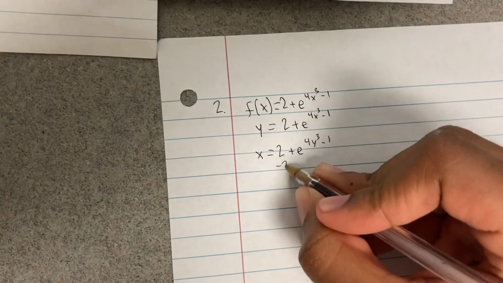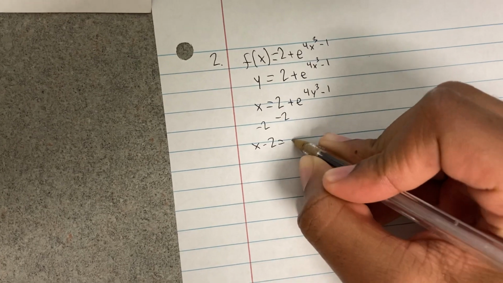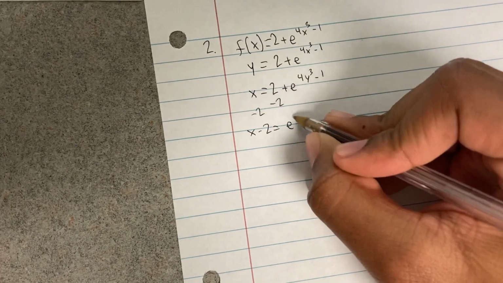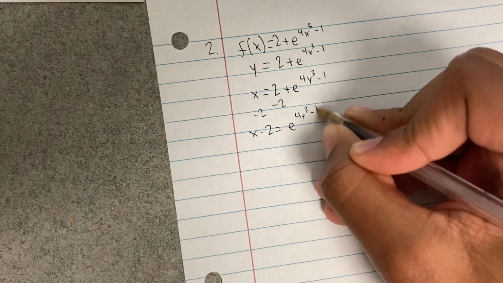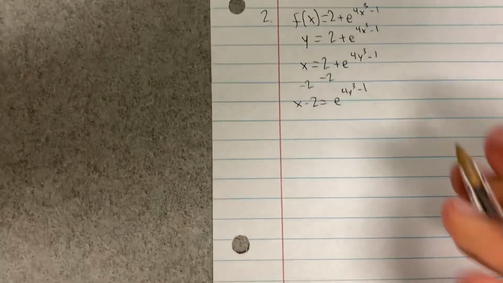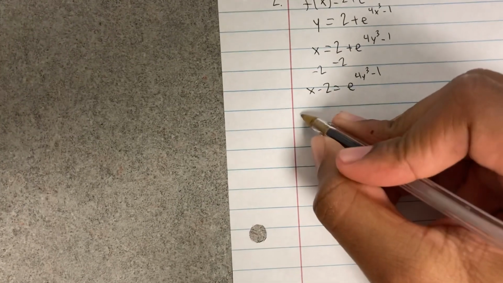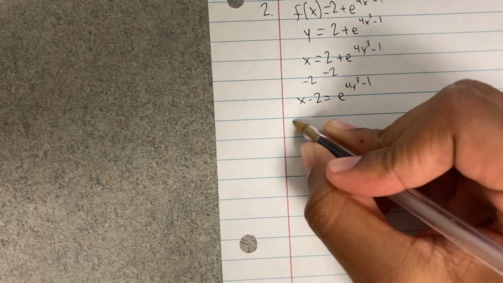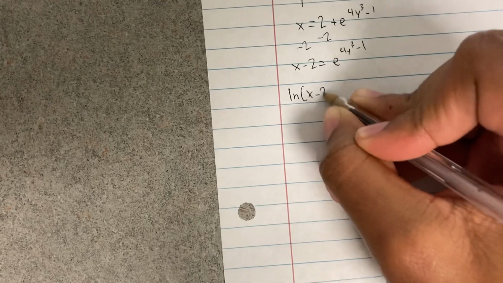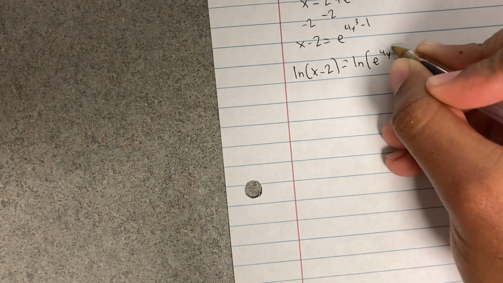So we can start off by subtracting 2, leaving x minus 2 equals e to the 4y over 3 minus 1. Now here, you would have to use natural log to cancel out the e. So you take the natural log of both sides: natural log of x minus 2, and natural log of e to the 4y over 3 minus 1.